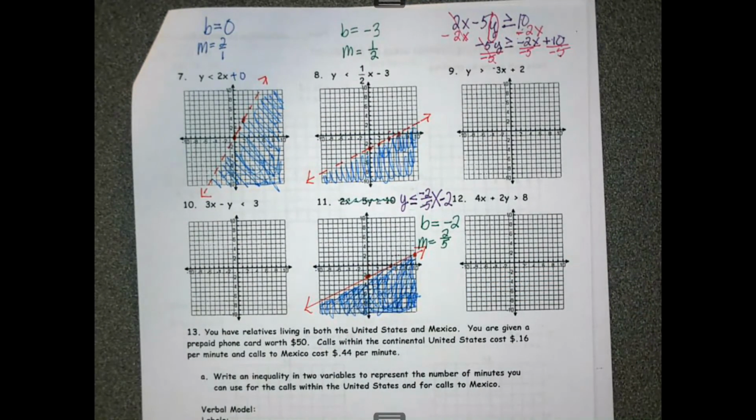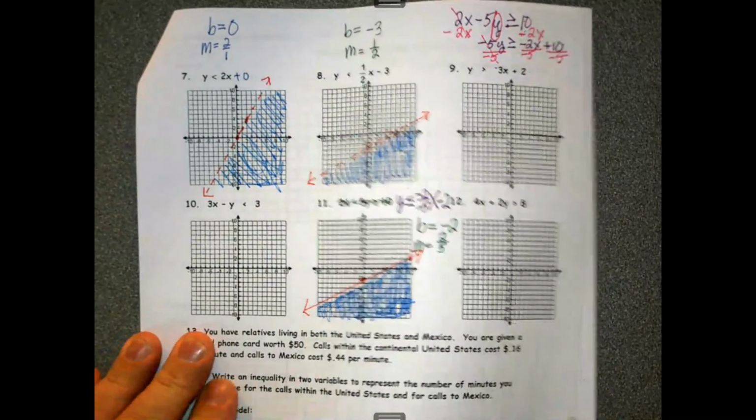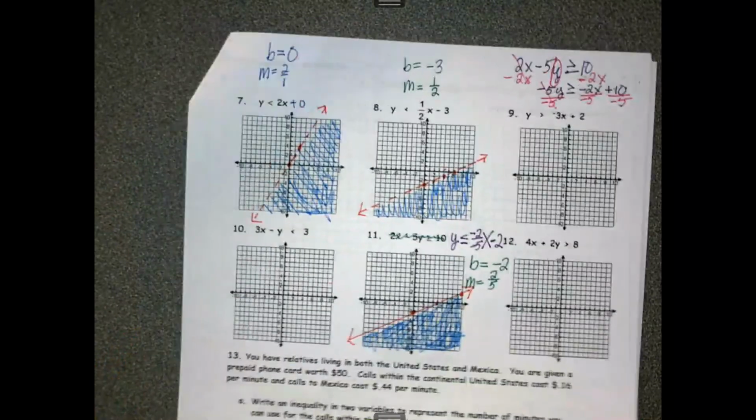Okay, so that's just with one inequality. Let's really have some fun here and do two inequalities at the same time. So let's turn to the last page in your little booklet.